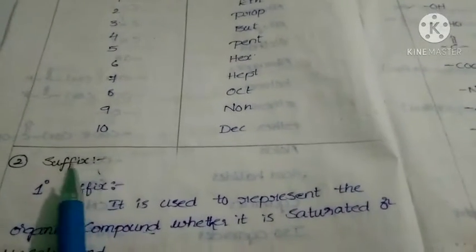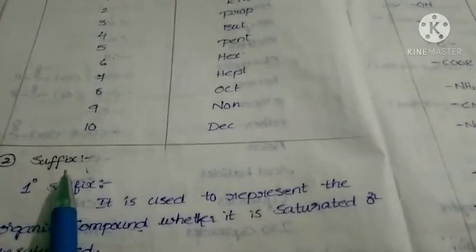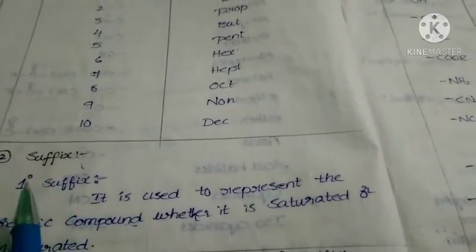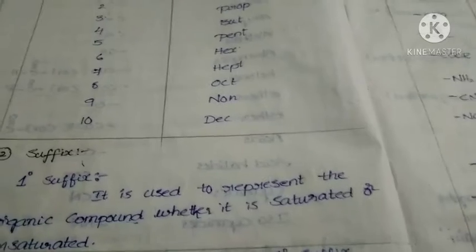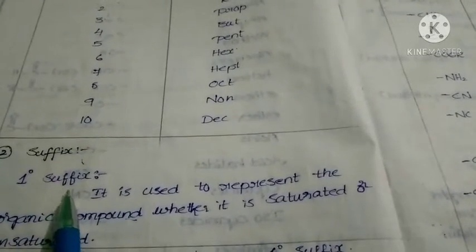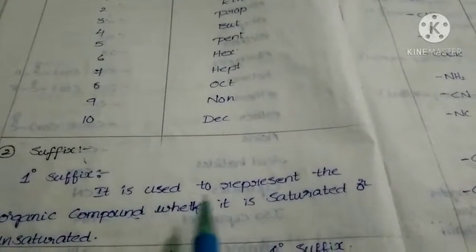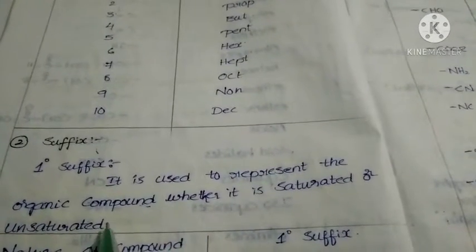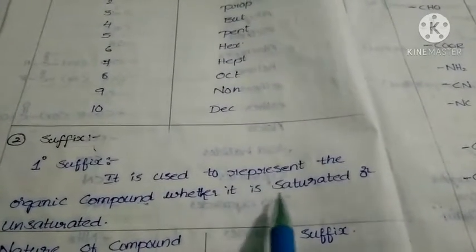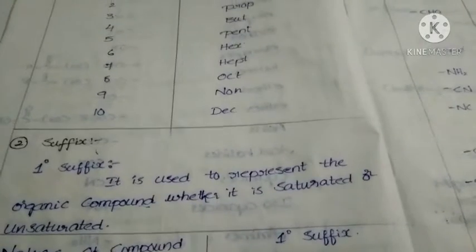After finding the root word, we have to learn about suffix. Suffixes are of two types, primary suffix and secondary suffix. What is a primary suffix? It is used to represent whether the organic compound is saturated or unsaturated.